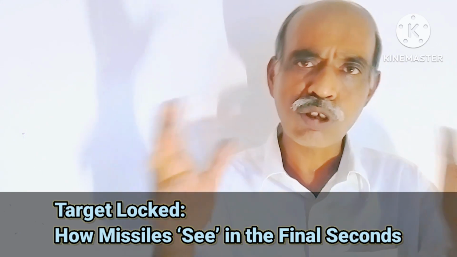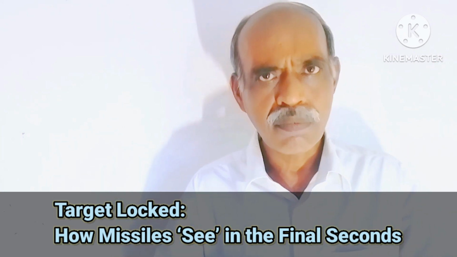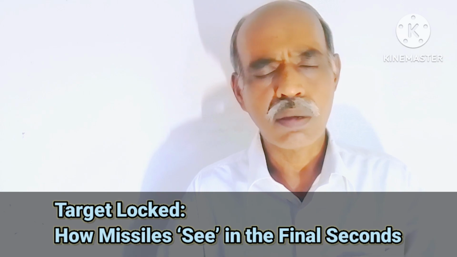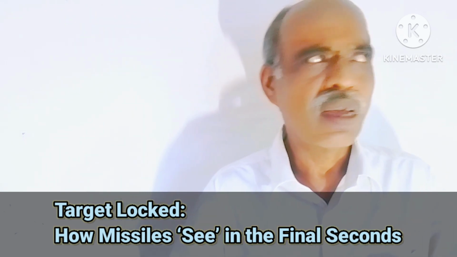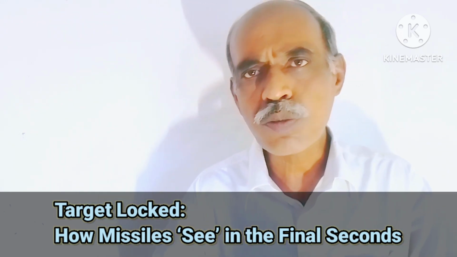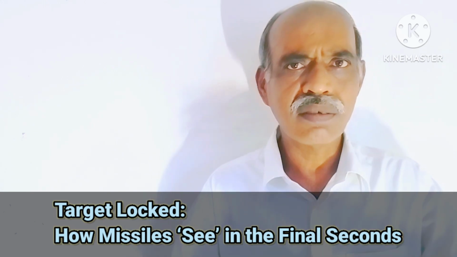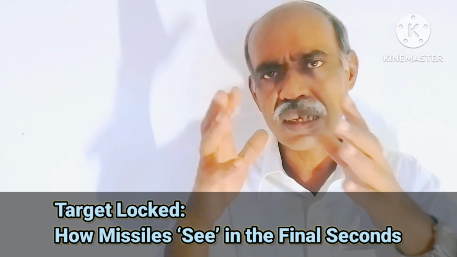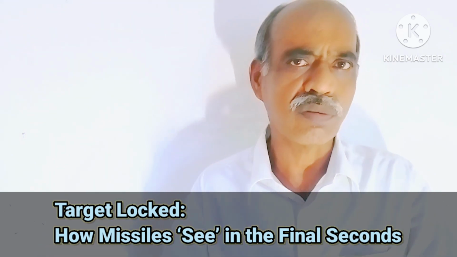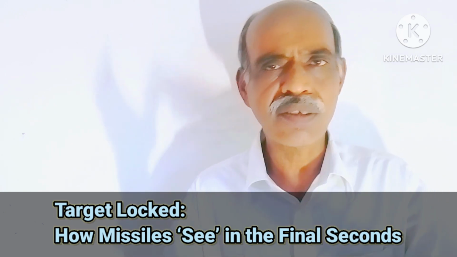There are many techniques available to guide the missile at such a point. We are talking about image-based terminal guidance. So what is done actually? The missile is fed one or more images of the target zone. This is done before launch of the missile.